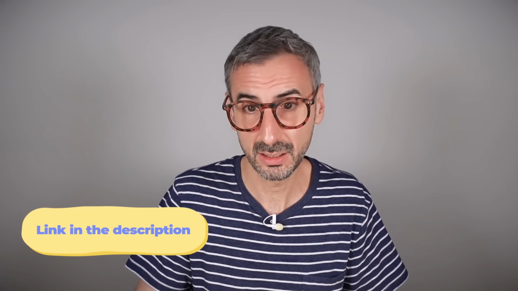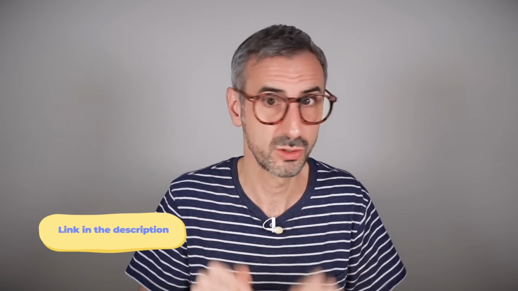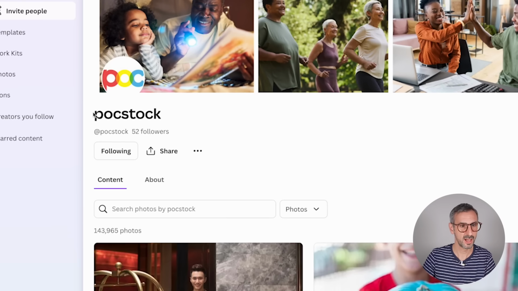There is also a way you can get straight to the POCStock landing page in the Canva photo library. So I will have a direct access link to their profile in that library in the description. Okay, so just search for that link. It will get straight to this page right here where you have POCStock.